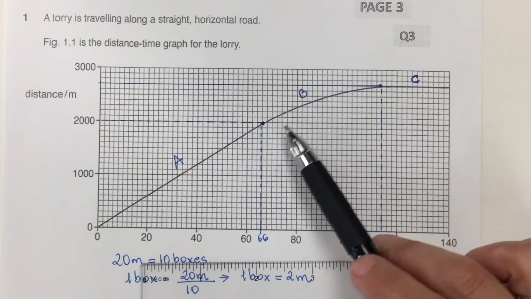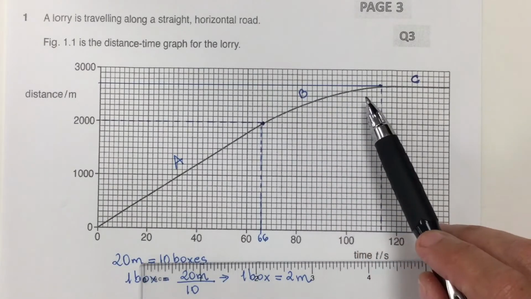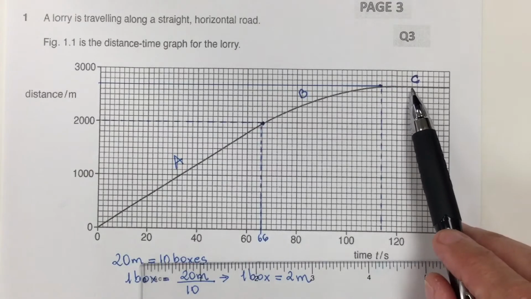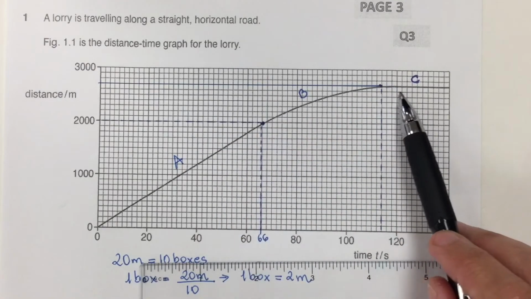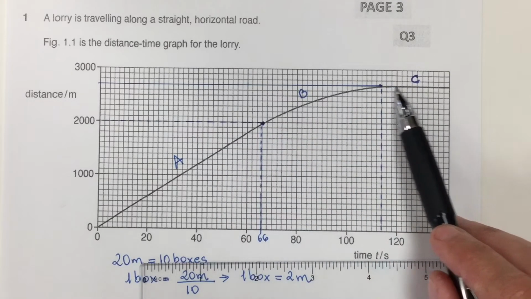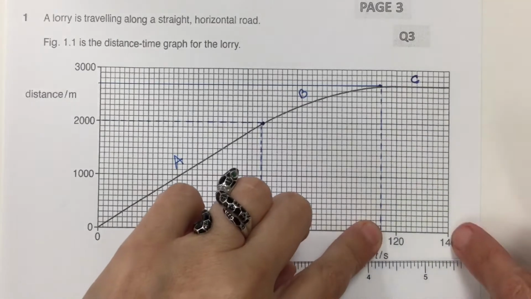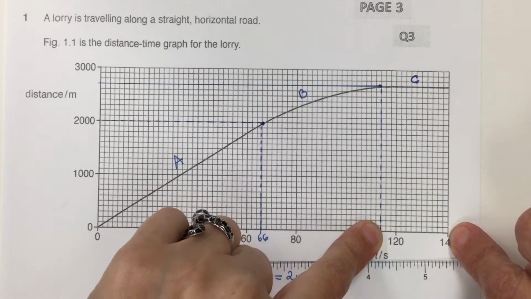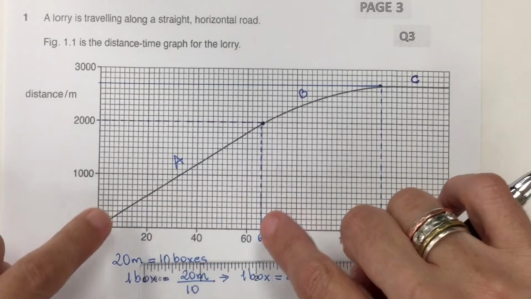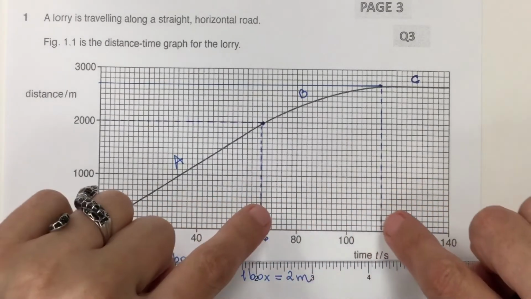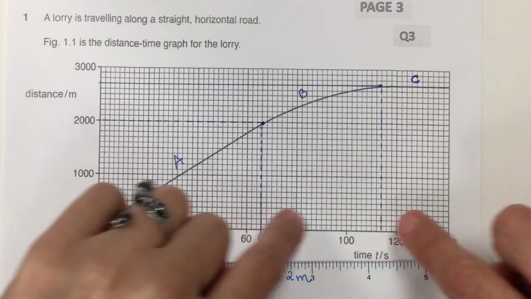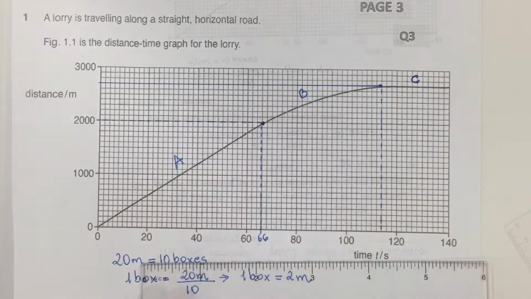And then C, the lorry stopped. So right here, from this time to this time, the lorry is not moving. So it's moving at constant speed, is decelerating, and stops.